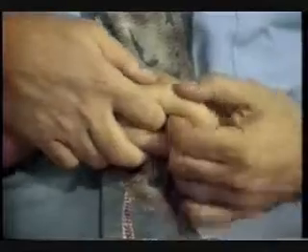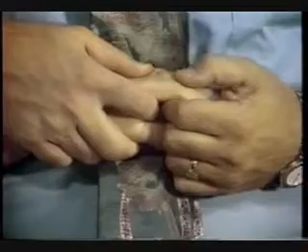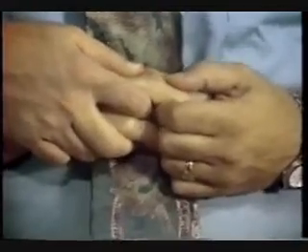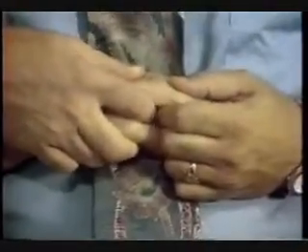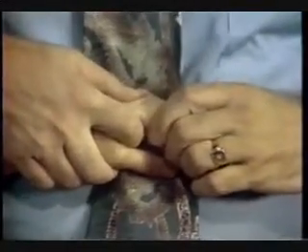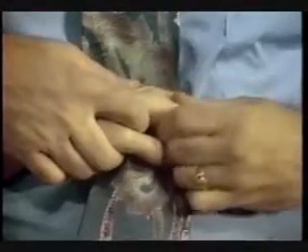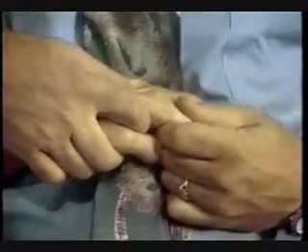So for testing, I'll leave it in its rest position, again about where it naturally falls, stabilize the metacarpal and grasp the phalanx, and then I can simply do a dorsal glide for extension and a palmar glide for flexion, a radial glide for abduction, and an ulnar glide for adduction. And I can also test the conjunct rotation that's available at this joint by simply twisting the bone here.